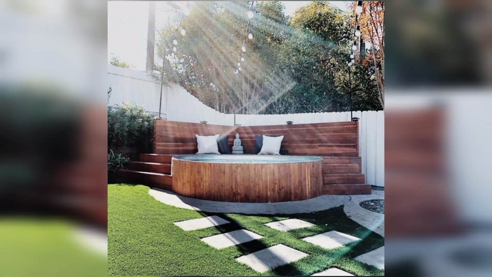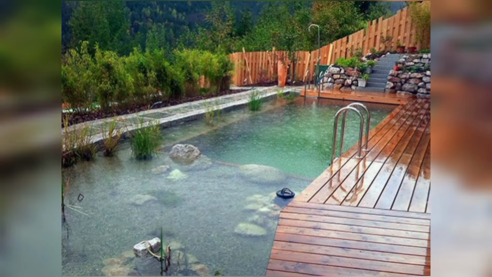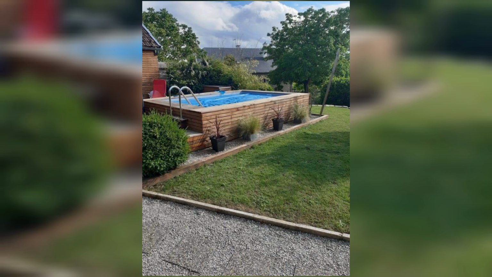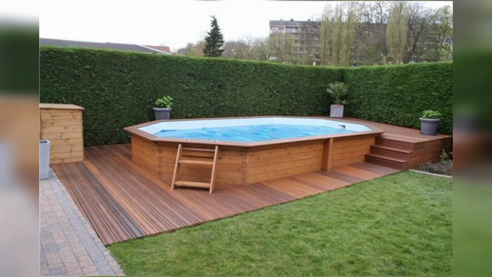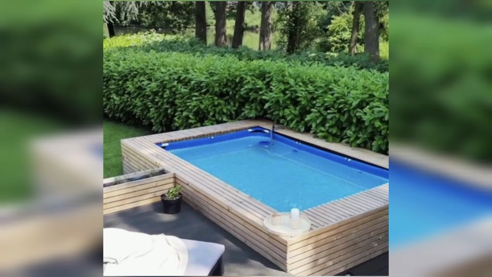compared to the weeks and months typically required for in-ground pool construction. This means less disruption to your outdoor space and faster enjoyment of your new pool. Versatile design. One of the misconceptions about above ground pools is that they look static.